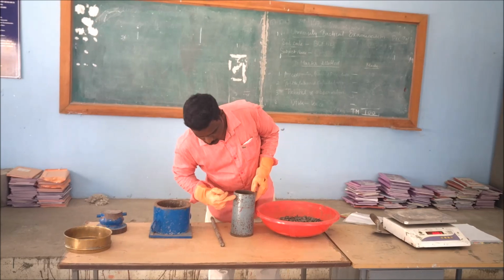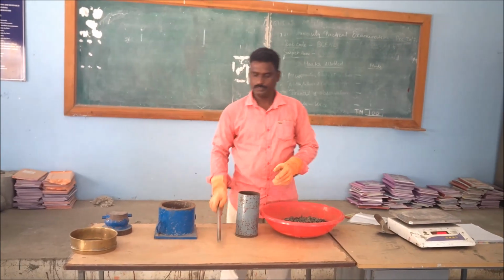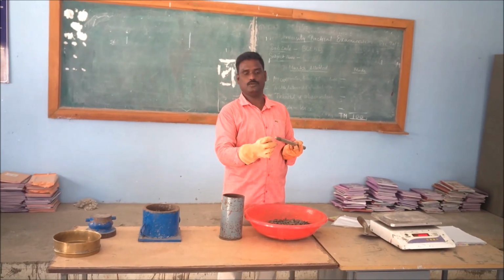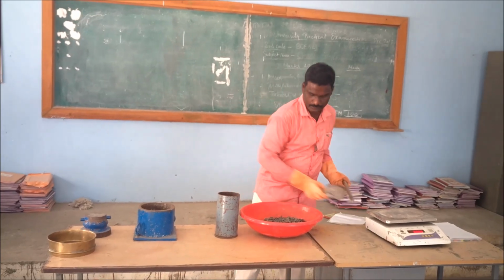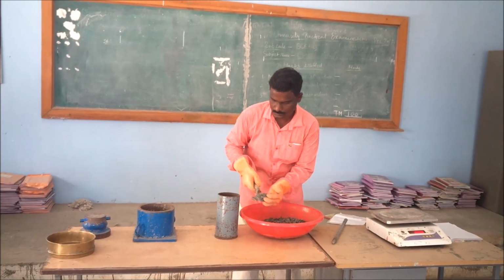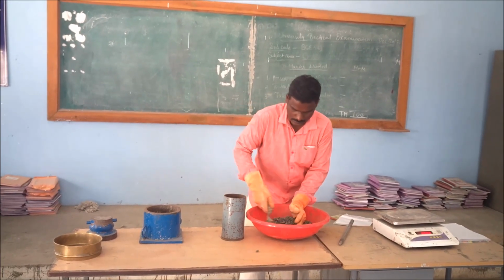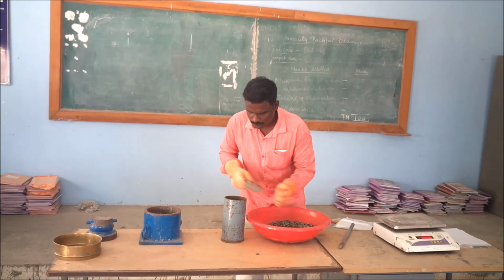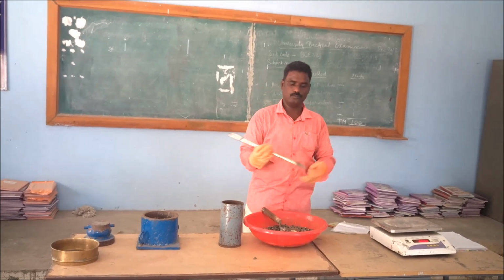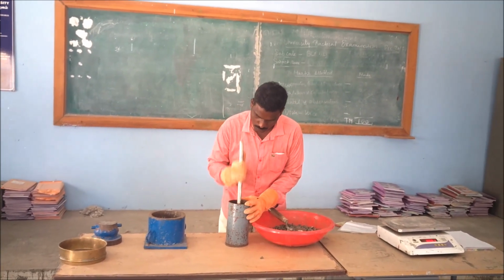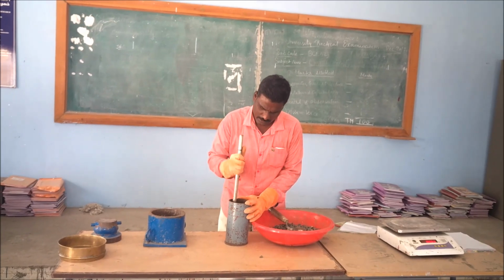This is the calibration cylinder, which is divided into 3 parts, and a tamping rod with a bullet edge. Now the aggregate is filled in the calibrating cylinder as the first layer, with 25 tamping strokes.